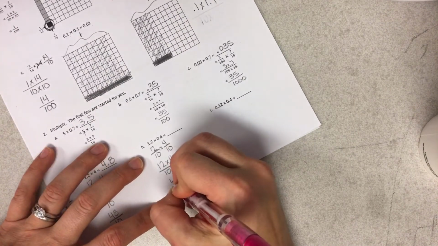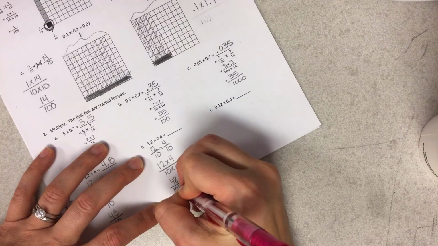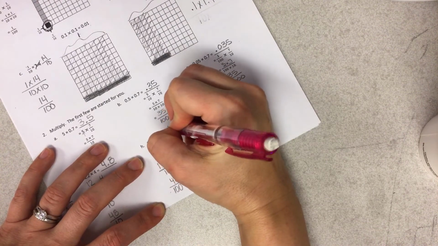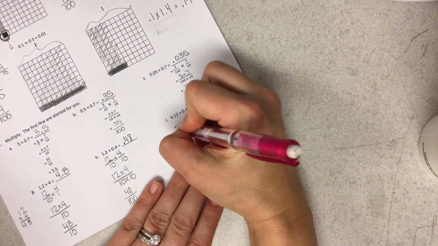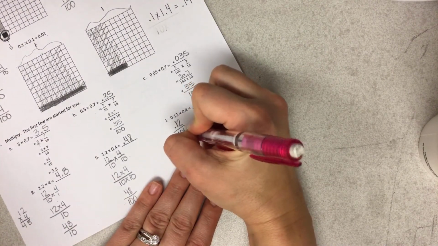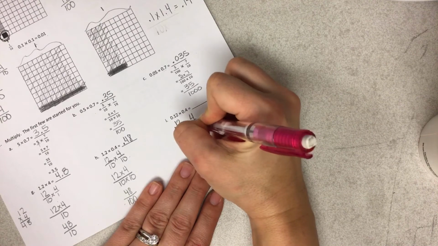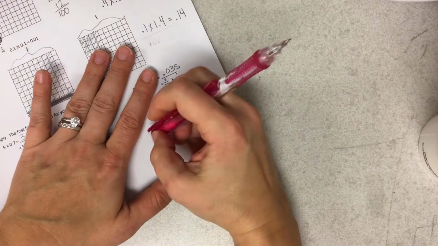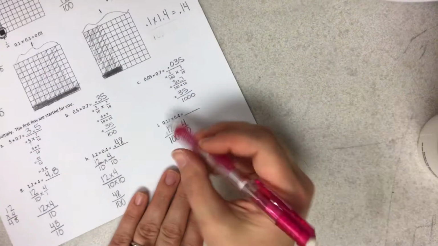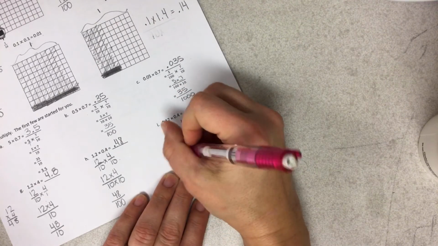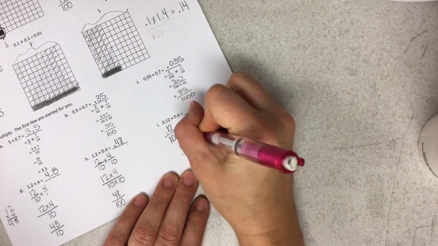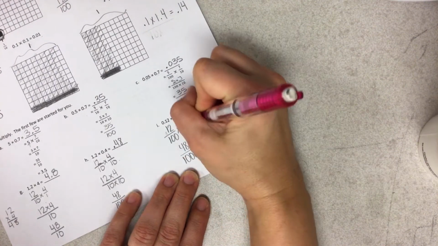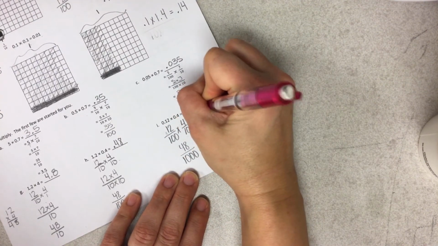So I know that 12 times 4 is 48, and my answer is hundredths, so it's going to be 48 hundredths, as 0.48. Now I've got 12 hundredths times 4 tenths. 12 times 4 is 48, and then 100 times 10 is 1,000, so it's 48 thousandths, or 0.048.